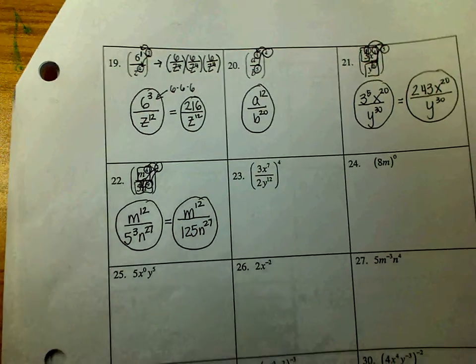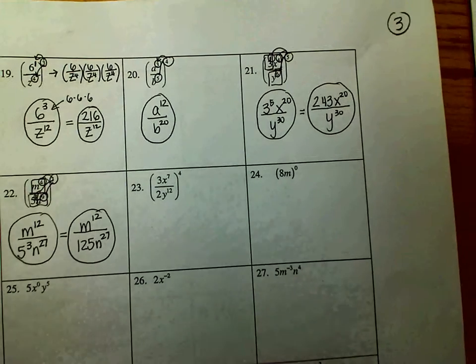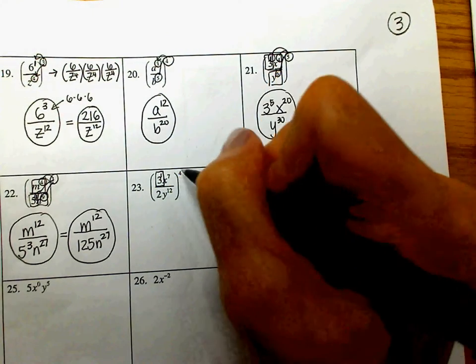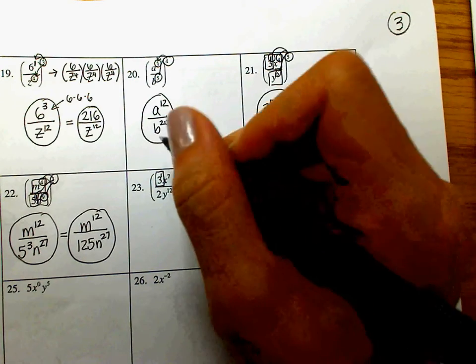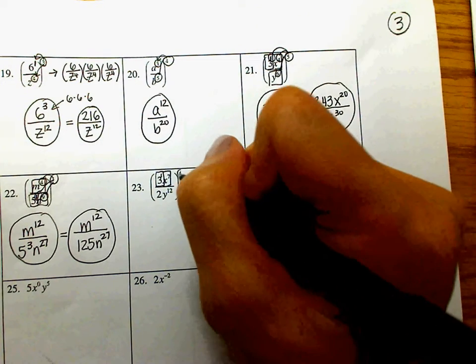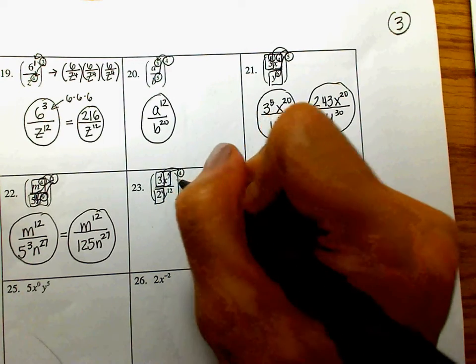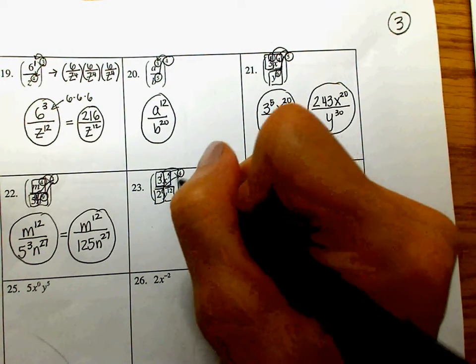And last but not least, number 23. So I see the exponent for 3 is going to get multiplied by the 4. So this 4 distributes to the 1 and to the 7, and it distributes to this 1 and this 12. Okay, so let's see what we have left.